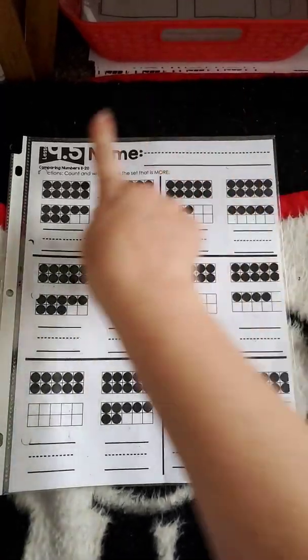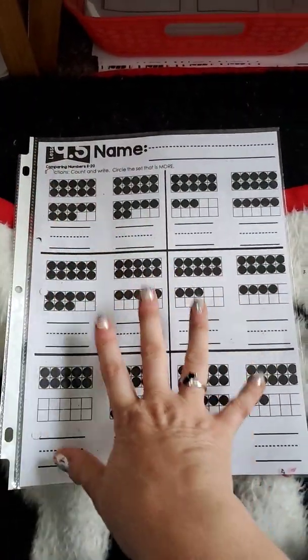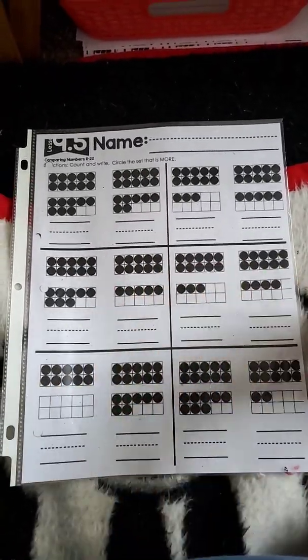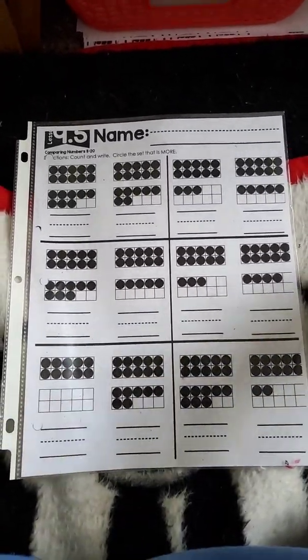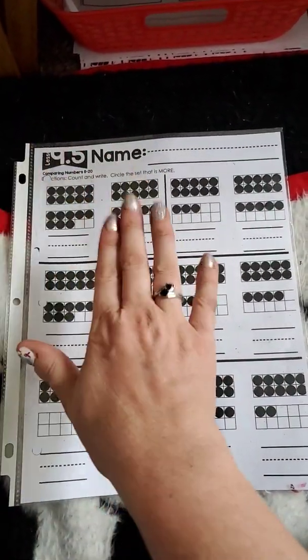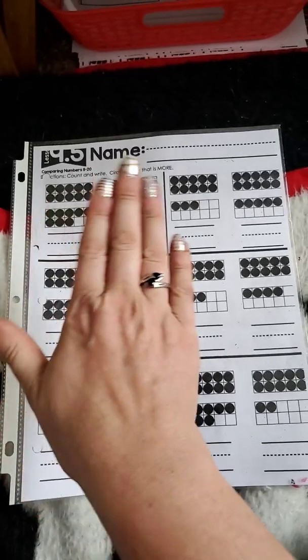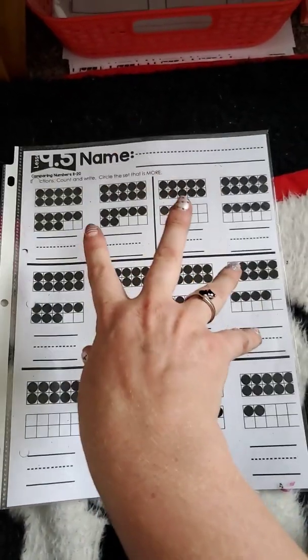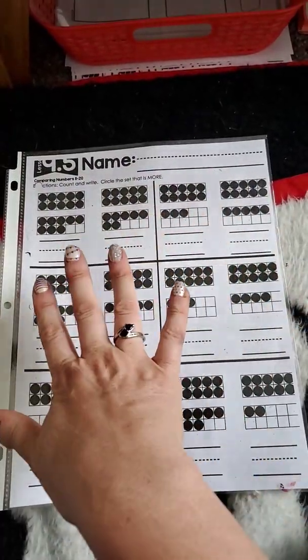Hey guys, today we're going to do 9.5 from your math practice sheets. So go ahead and have this one out and be ready. What we're going to do is compare numbers. That means we're going to look at two different numbers and see which one has more and which one has less. That's what compare means, when you take two things and look at them at the same time to see which one is which.